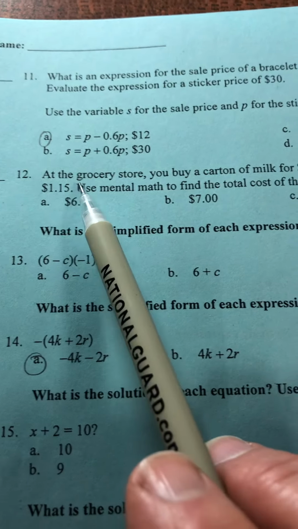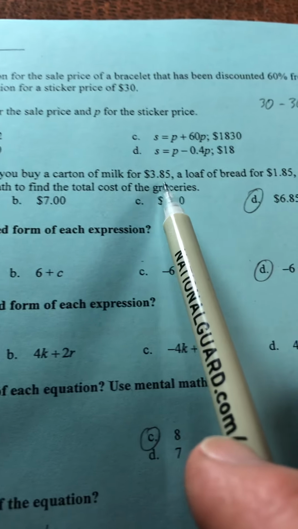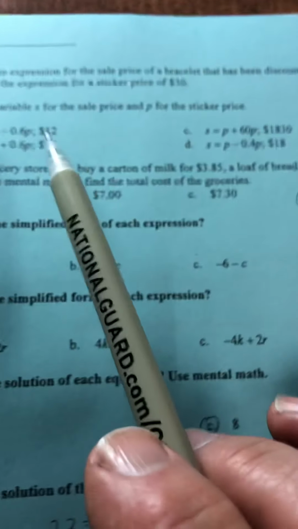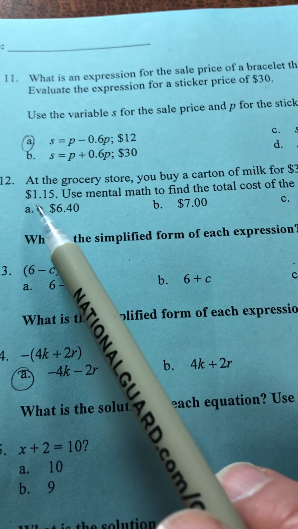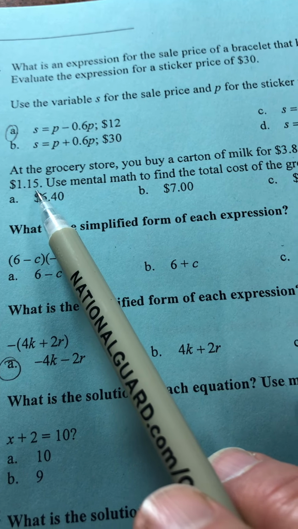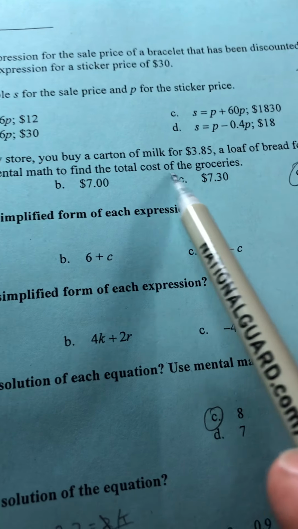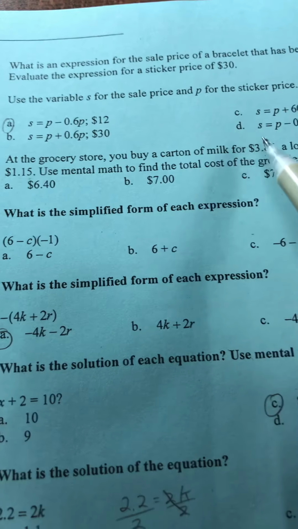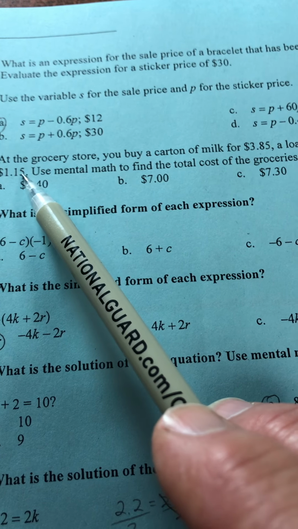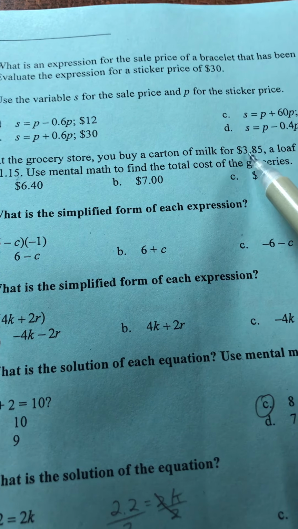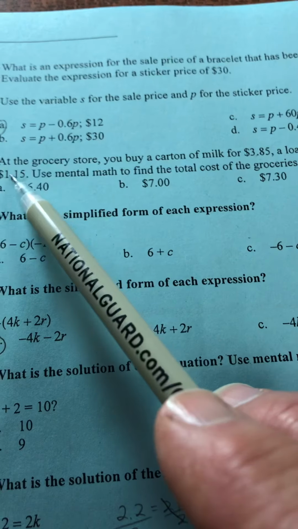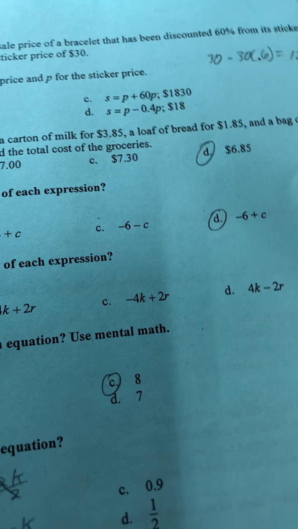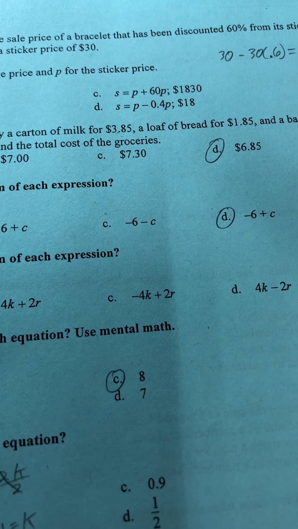Number 12, at the grocery store, you buy a carton of milk for $3.85, a loaf of bread for $1.85, and a bag of cookies to dunk in that milk for $1.15. Use mental math to find the total cost of the groceries. If you take that $3.85 and the $1.15, 85 plus 15 is another $1. So that will boost you up to $4 plus $1 left, $5, $6.85. So $6.85. That's a good way to do it.